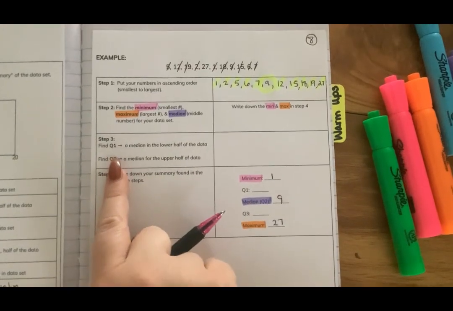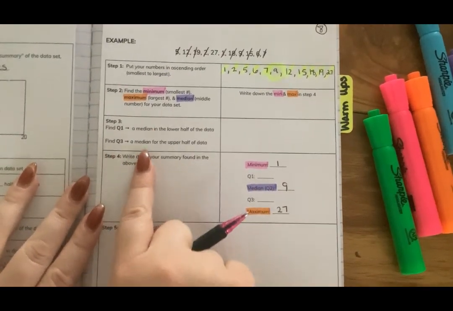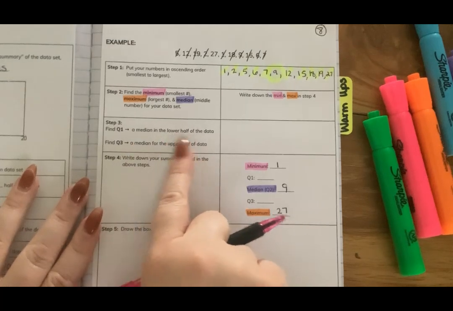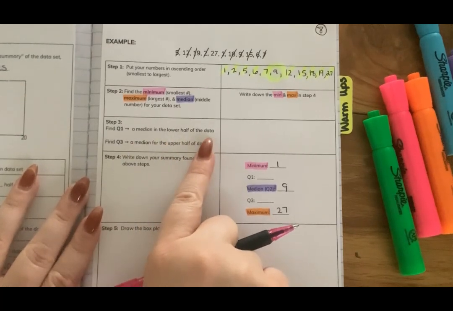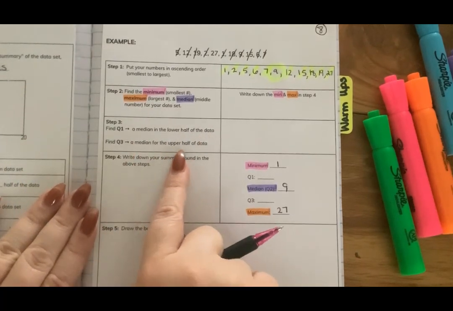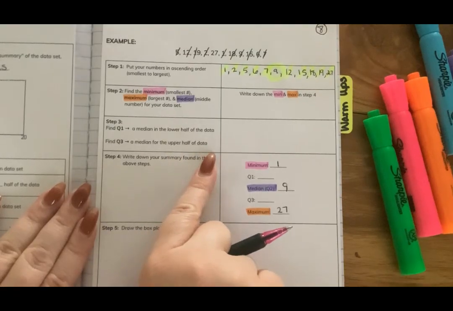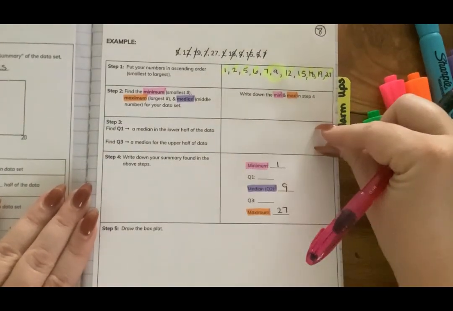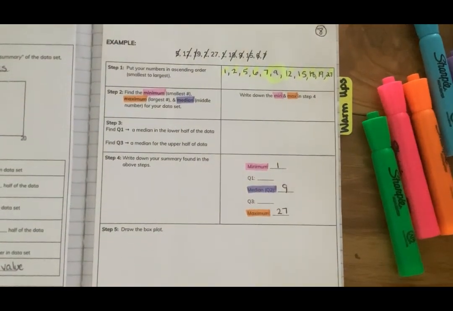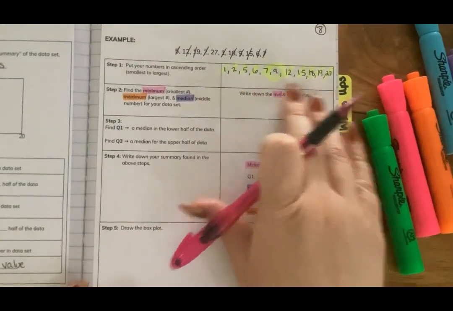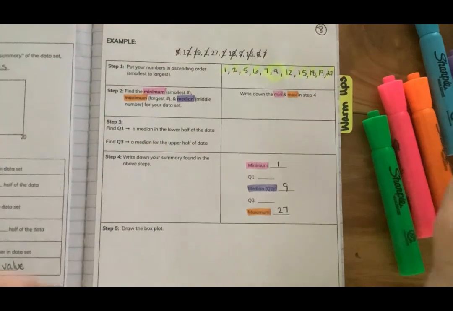Again, Q1 and Q3, they're both medians, okay? We've got the median of the lower half or the first half of the data, and then Q3 is a median for the second or upper half of the data. I am gonna show that work right here, and this will be important, which is why I like to use highlighter right here so that way I can still see these numbers.